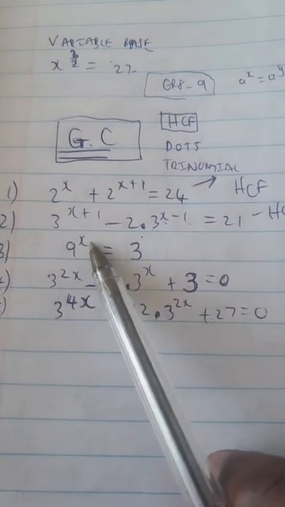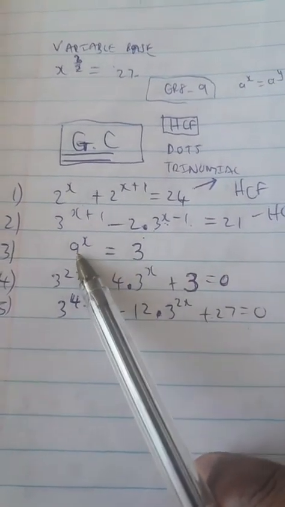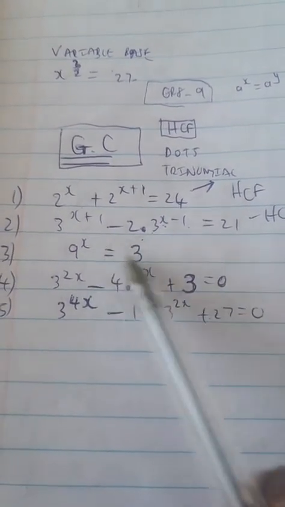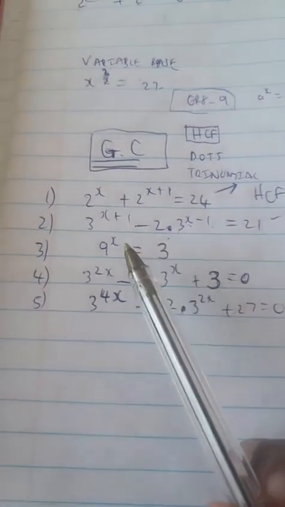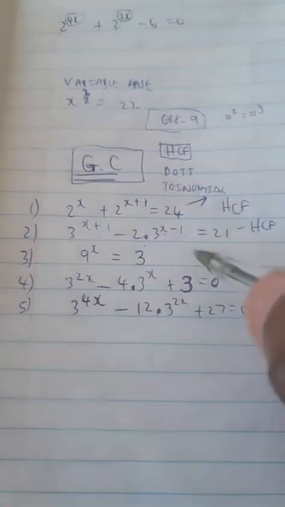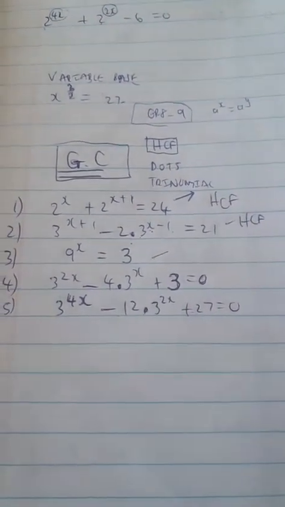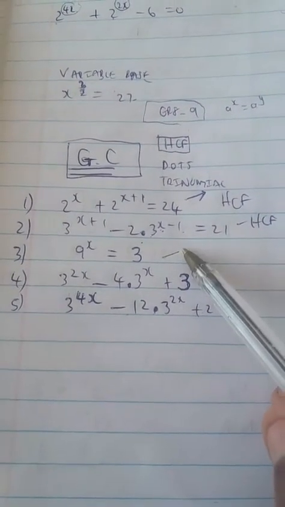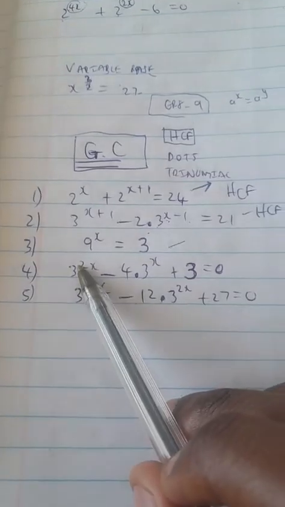So this here, 9 to the power x is equal to 3. You can change 9 to a prime base, 3 to the power 2x, and then obviously drop the base and equate the exponents to solve for x. So this is basically a typical grade 8 and 9 problem that you would do for exponential equation.